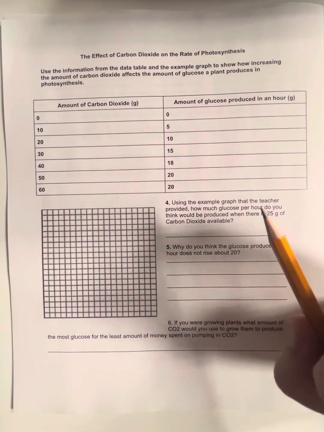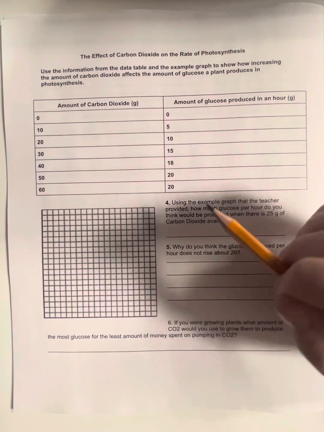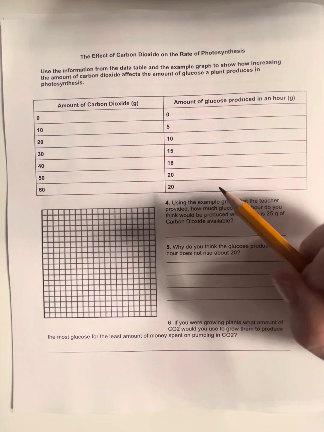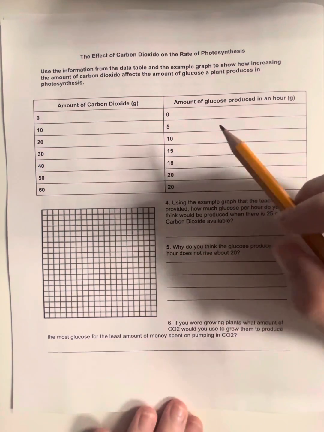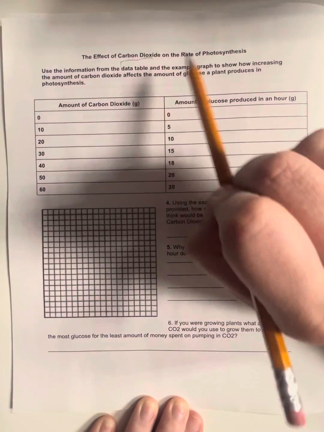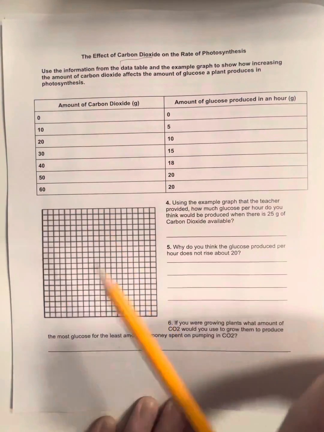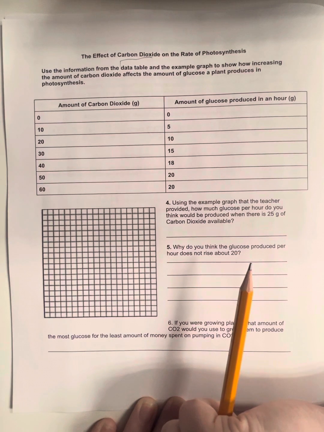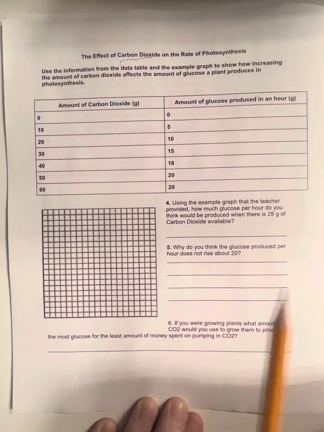But we're going to go over how to do the effect of reactants on the rate of photosynthesis. So the one I'm going to work through is the effect of carbon dioxide on the rate of photosynthesis. So it says, use the information from the data table and the example graph to show how increasing the amount of carbon dioxide affects the amount of glucose a plant produces in photosynthesis.